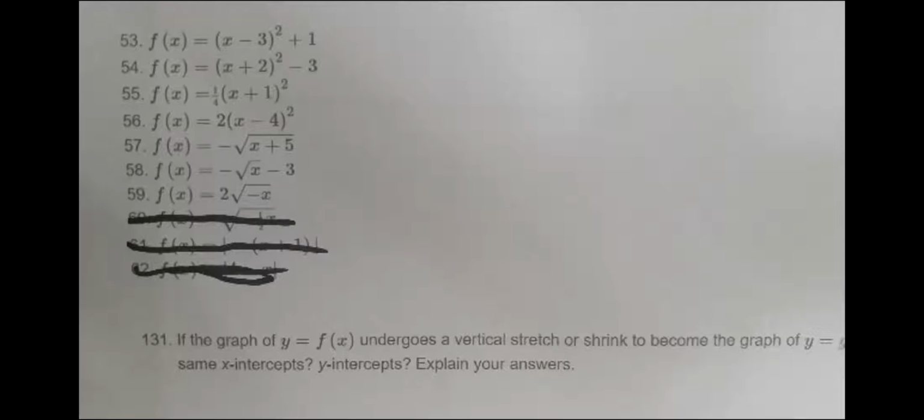Doing horizontal flips and doing the shifts at the same time. If you make sure to always do the horizontal shift first, and then it doesn't matter the reflections and the vertical stretching, and then the vertical shift last, you'll be in good shape.